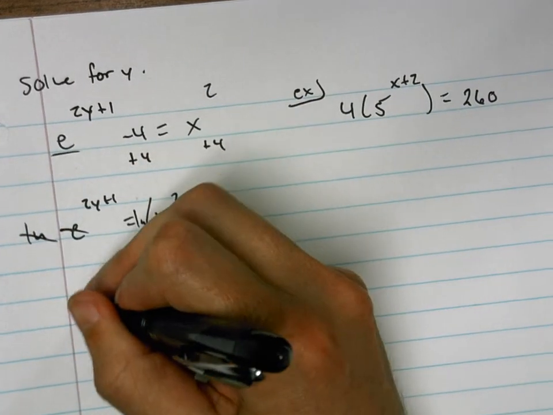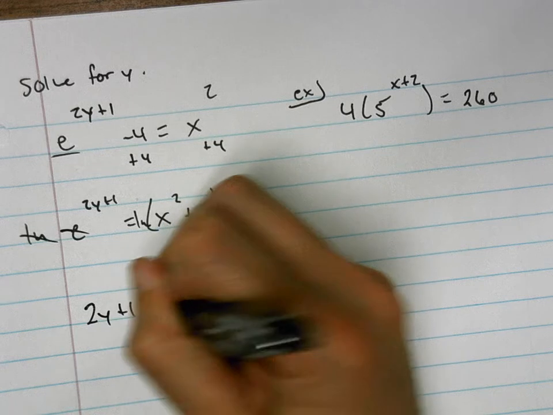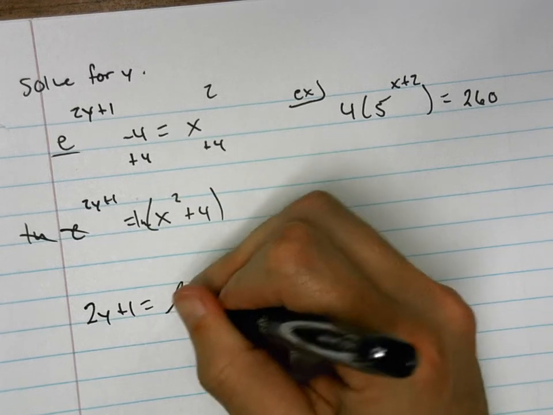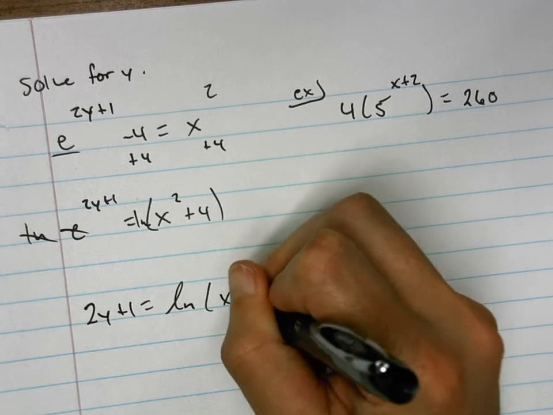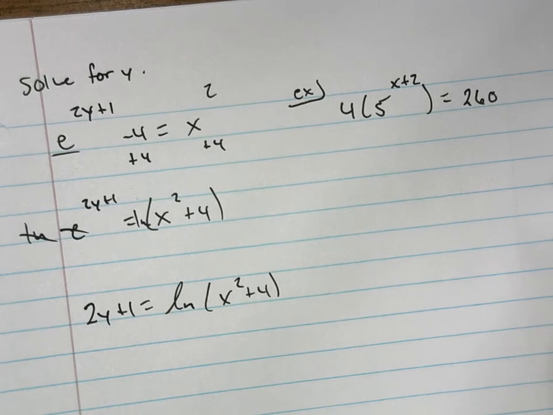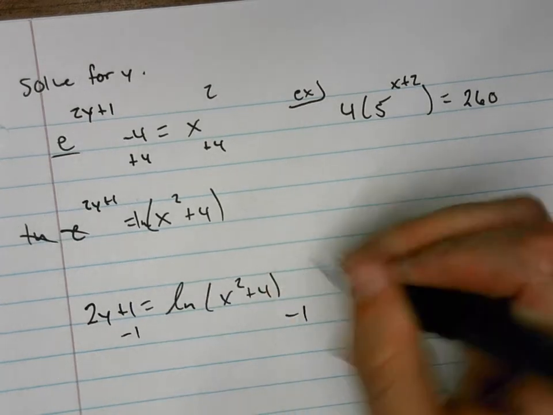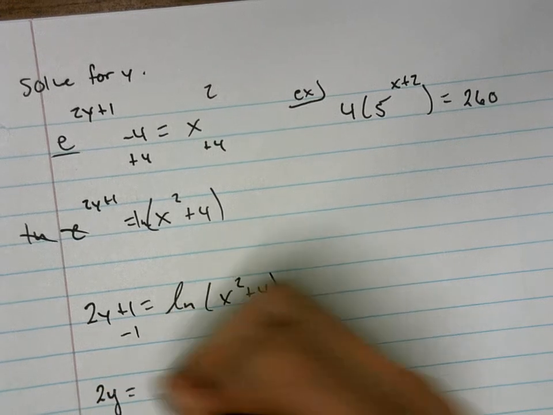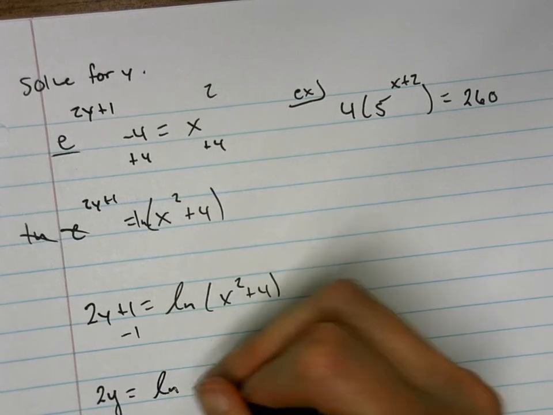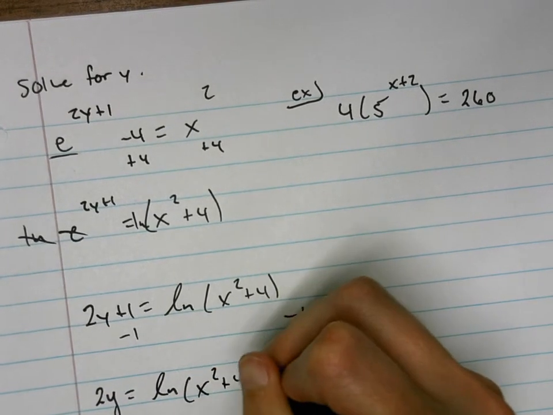So I get 2y plus 1 equals log natural of x squared plus 4. Subtract 1 on both sides, and I get 2y is equal to log natural of x squared plus 4 minus 1.